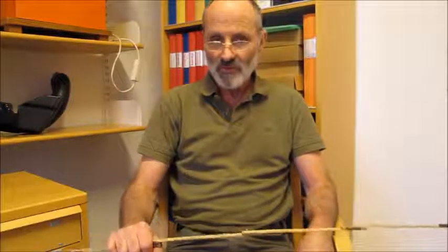Another way to get the same information is to investigate the conditions for the existence of large amplitude vibrations even when the excitation is small amplitude.